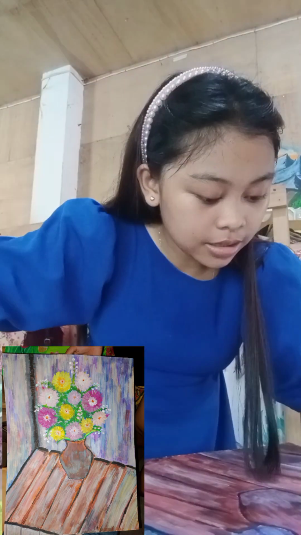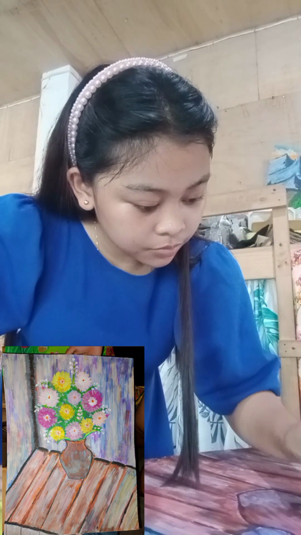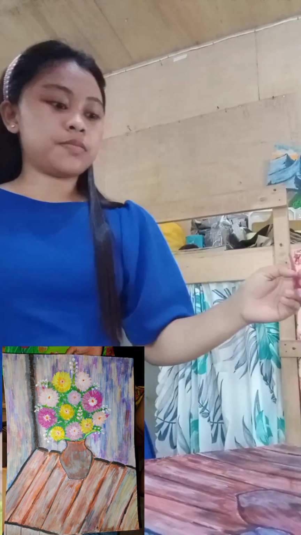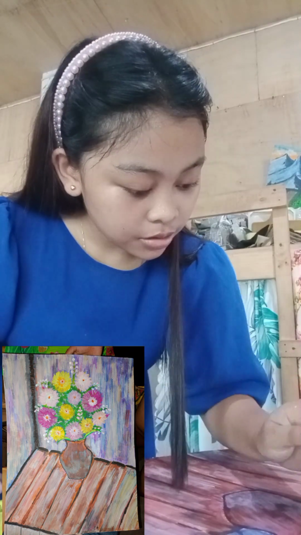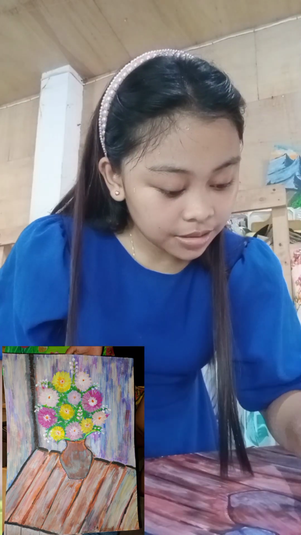The golden ratio also helped in arranging the flowers in a way that guides the viewer's eye upward, following the organic flow of the stems and petals. These techniques made my painting feel more dynamic and aesthetically pleasing rather than flat or overly symmetrical.